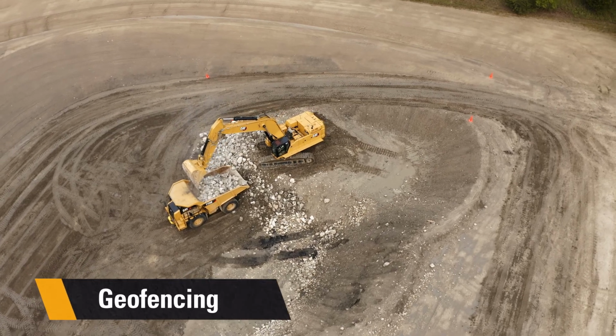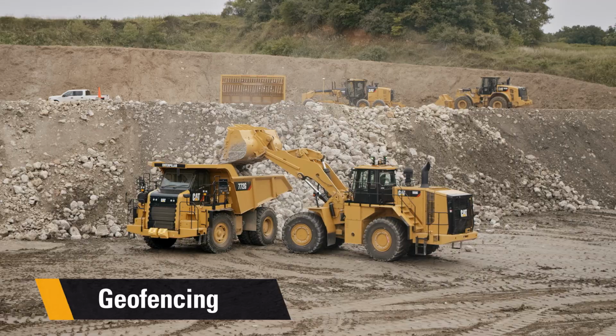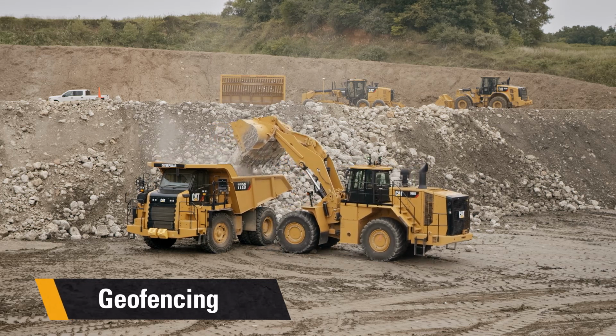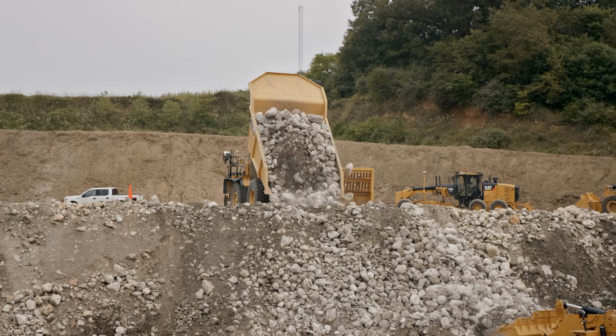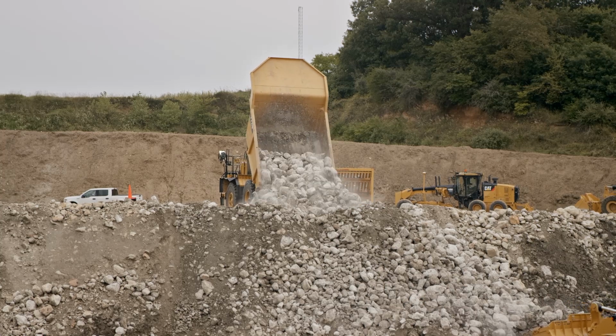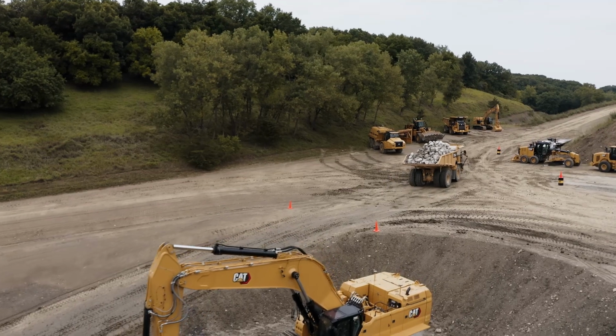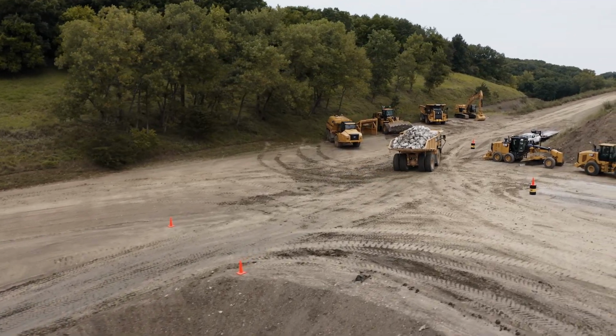Another feature that we use is geofencing. So being able to track where material is coming and going from. So if you've got multiple loading faces, we can set up a geofence around each of those loading faces. Same with multiple dump locations. We can set up that geofence or that grid around each of those locations so that when a machine takes material from one to the other, the customer has the ability to track and manage that material movement throughout the given day.